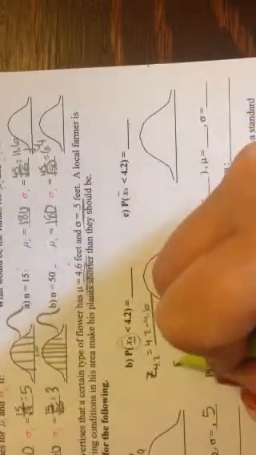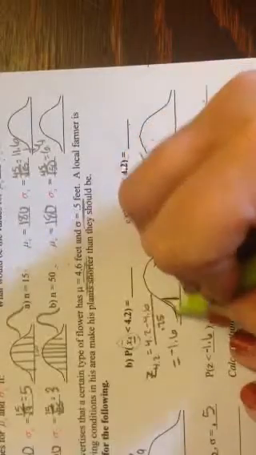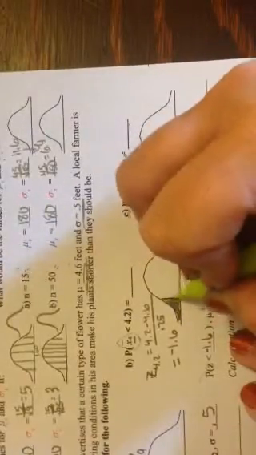So now we can find our z-score, which is 4.2 minus 4.6, the mean, divided by 0.25, and that gives us negative 1.6. So that's going to be over here, and we're still talking less than.